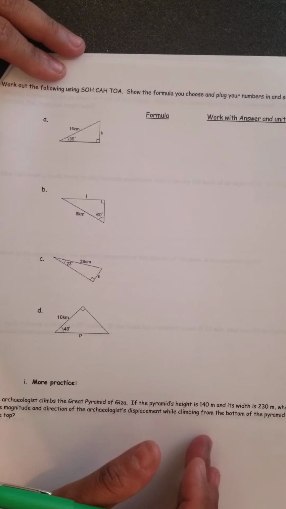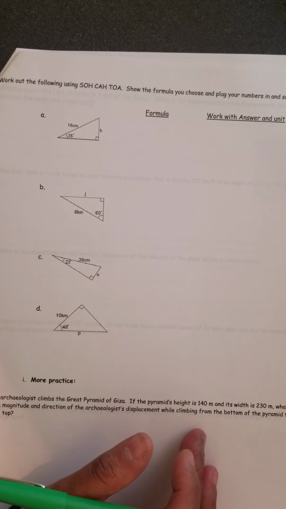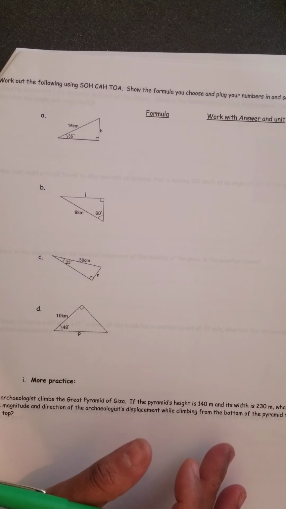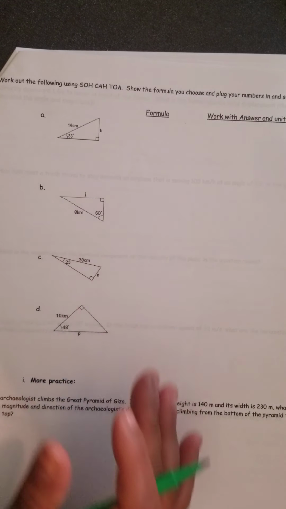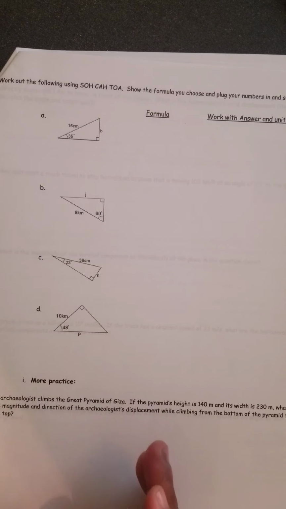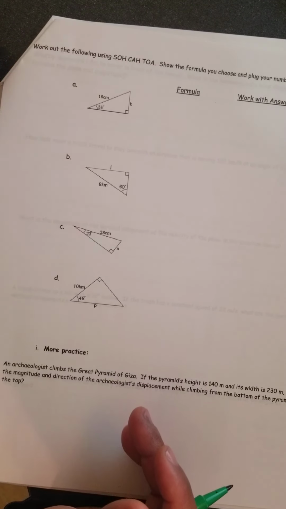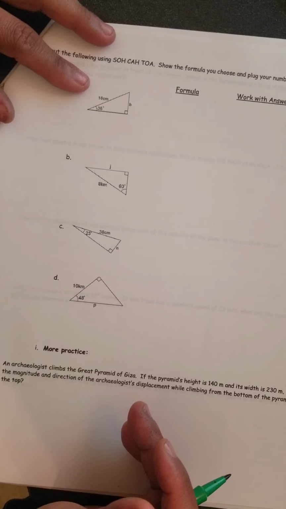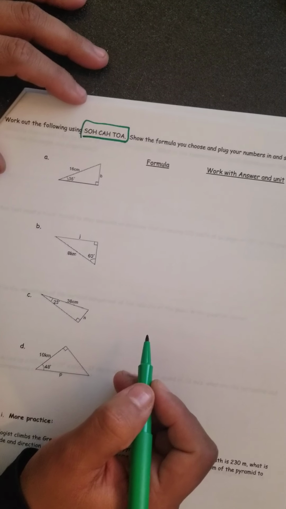Now we're going to practice this a little bit. Not a lot, because I really prefer for us to practice it in class together. So I'm just going to go over a little bit, but we're really going to go over it in class. That's where we'll go over it. So A, B, C, D. Alrighty. So here it says, let's go ahead and use our SOHCAHTOA equation to solve for these.